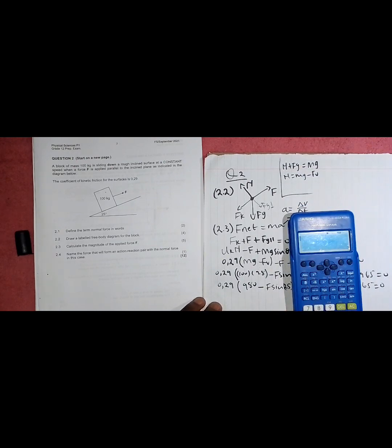Then when we get to this point, we are now going to multiply. We are going to say 0.29 multiplied by 980.